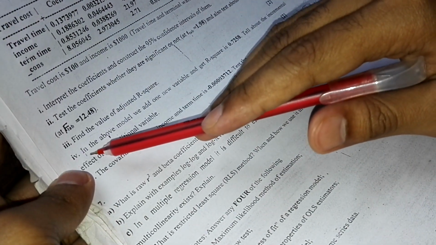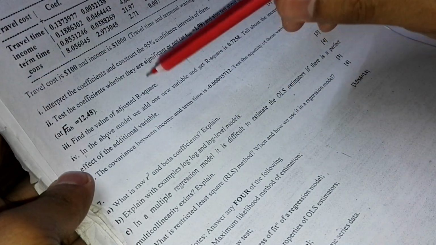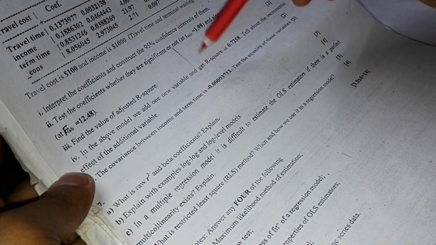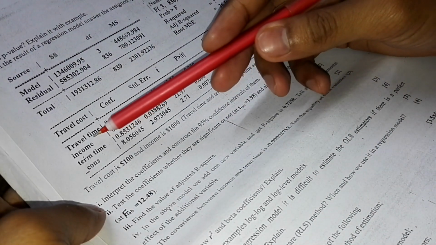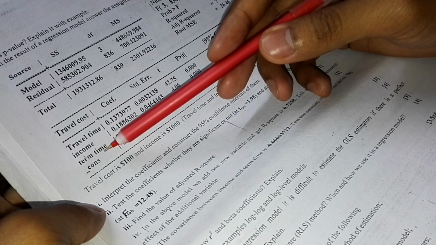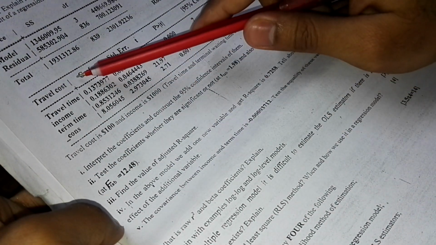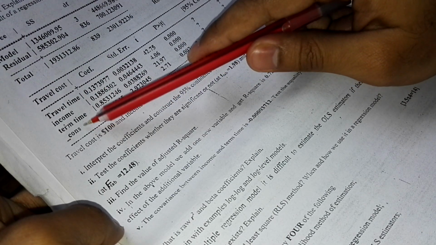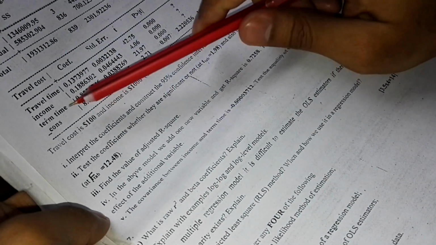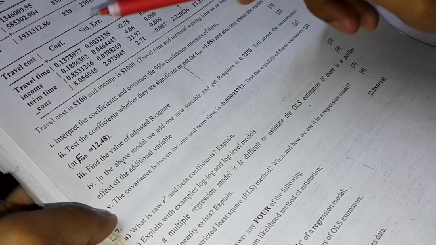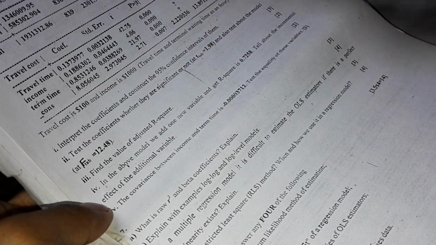All right, okay, in the model, above model, we add new variable. Okay, it is saying that if here is 3 parameter we are seeing: travel, income, time, and constant is also a parameter. So here is 4 parameter also exist. So if we add another parameter in here, okay, so what will be the effect or incremental effect? I mean, what is the incremental effect of the 5th parameter? It is asking for it, so we have to solve that.